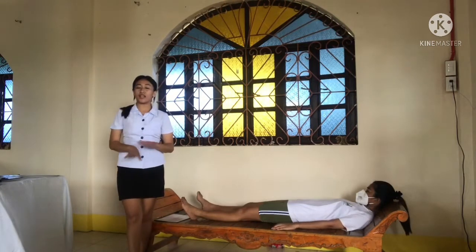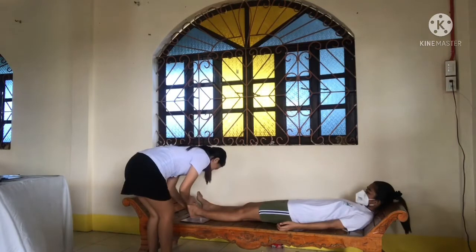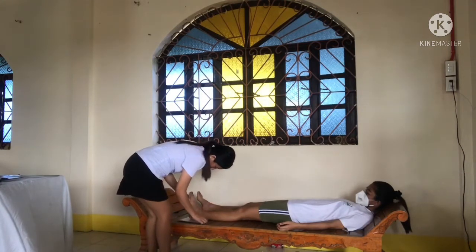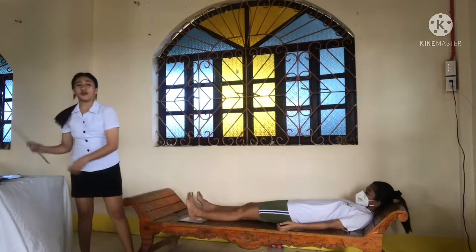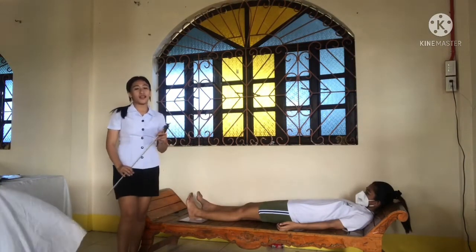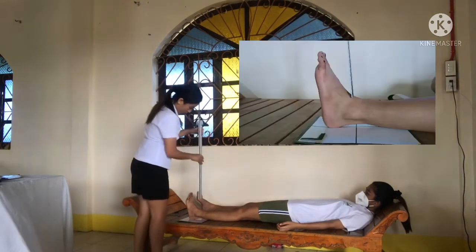Position to obtain a true AP projection. So, flex the ankle and foot enough to place the long axis of the foot in a vertical position. So, the central ray for this projection must be perpendicular through the ankle joint at a point midway between the malleoli.